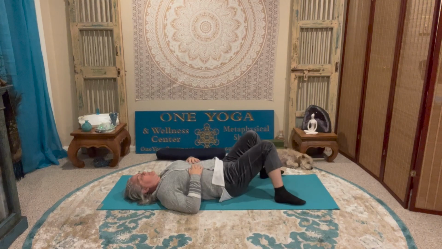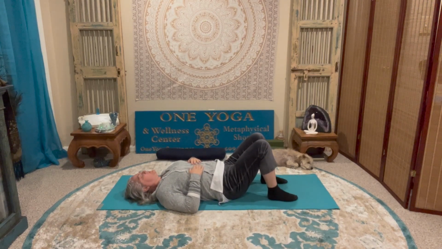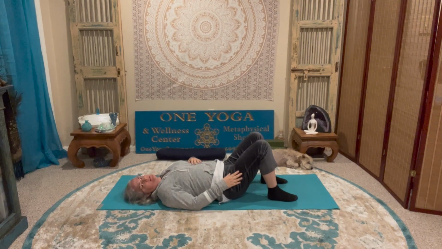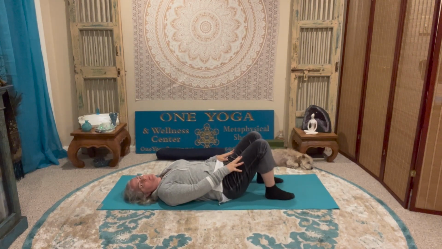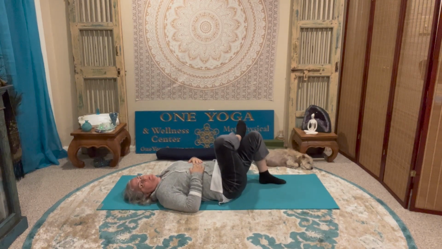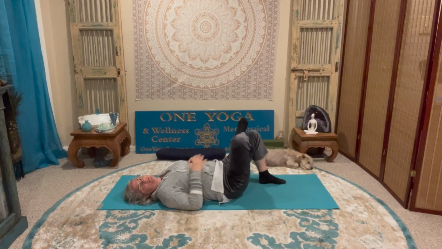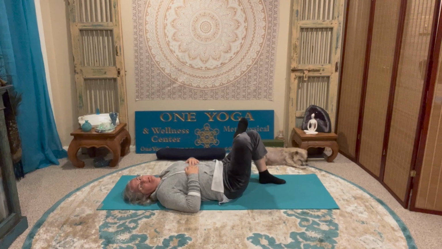Okay, so then the next thing to do is called figure 4. So we're going to start with the right foot. Now bring your feet back in about hip width apart and put your right foot over on your left thigh. Right? When you do that, you're going to try to push your right thigh away from your body. You can use your hand or not. You don't need your hand.